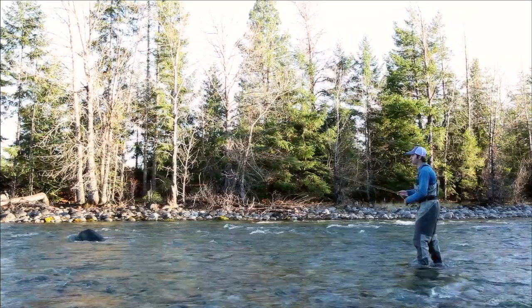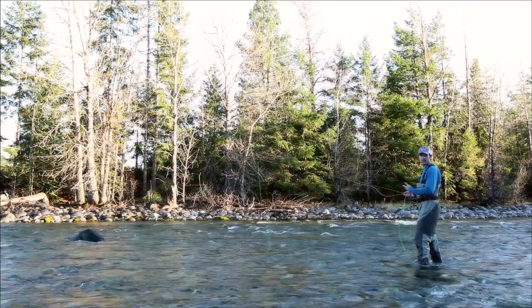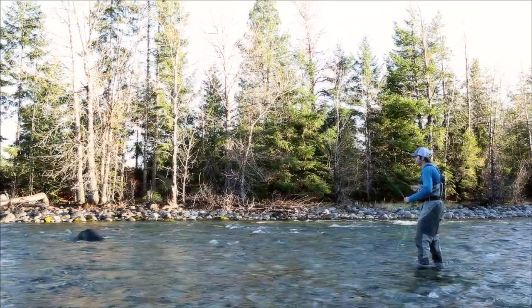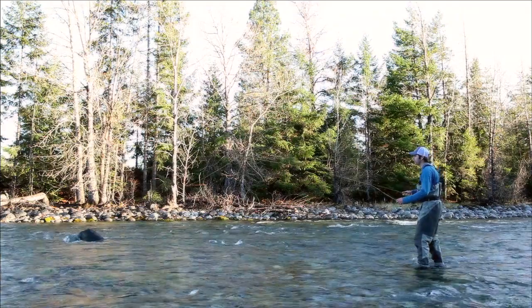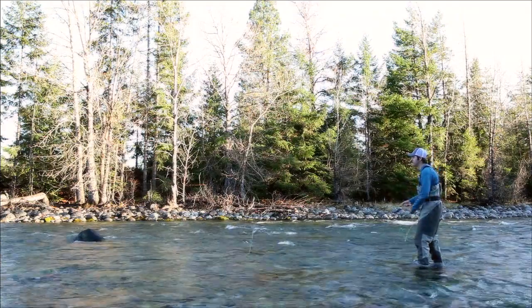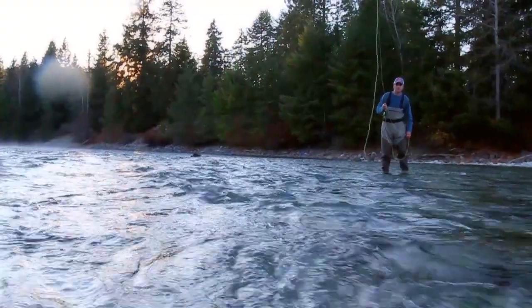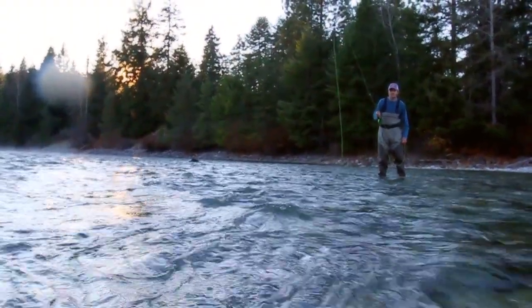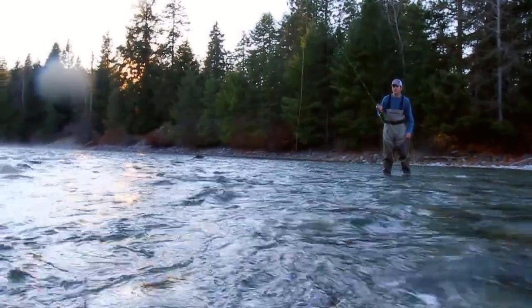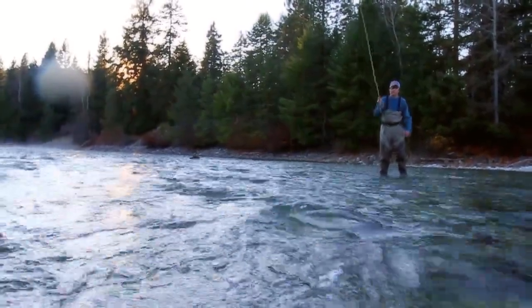There are many ways to achieve a drag-free drift. One of them is mending, which we'll talk about in another segment. The way I've chosen here is just by choosing my casting position wisely. Because I'm presenting from a downstream angle, my fly naturally drifts slowly through the current without any drag.